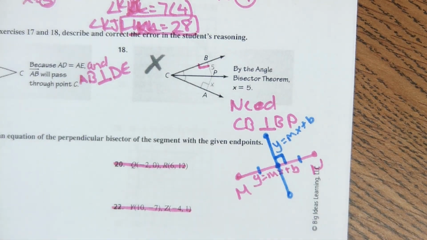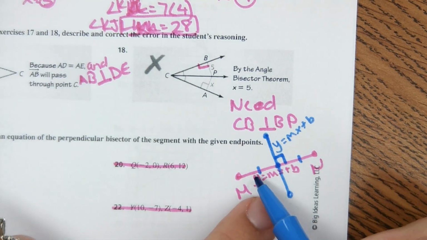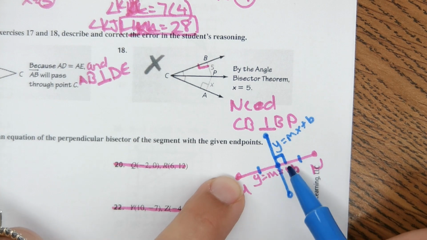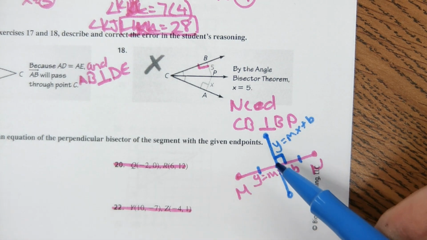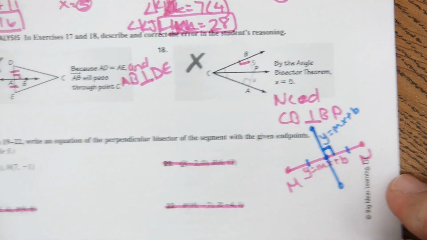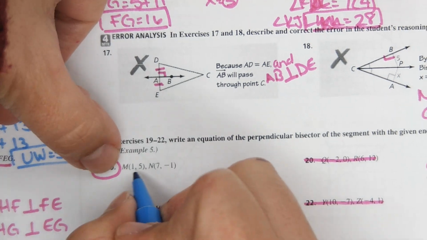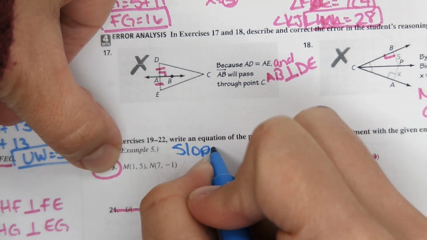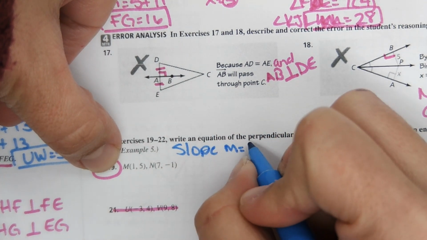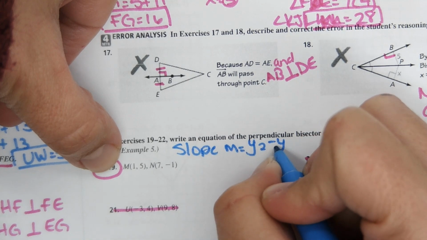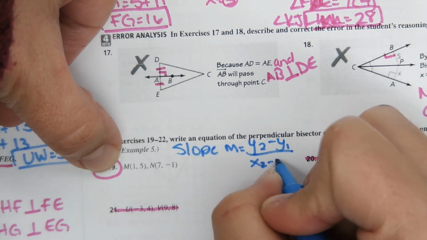Okay, so how are we going to go about doing that? Well, first we need the slope of this line, because the slope of the perpendicular will be the negative reciprocal of that. So the first thing we're going to do is find the slope of these two points. The equation for slope is on the reference sheet if you don't have it memorized: y2 minus y1 over x2 minus x1.